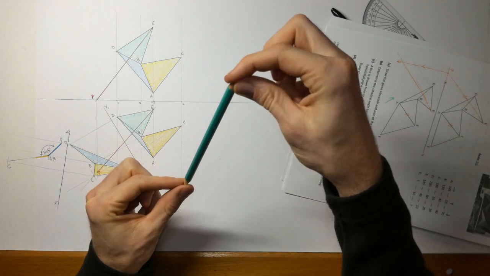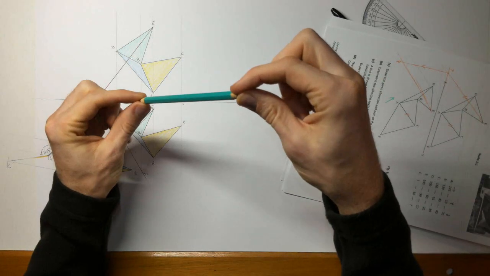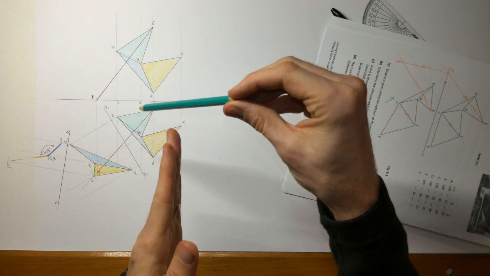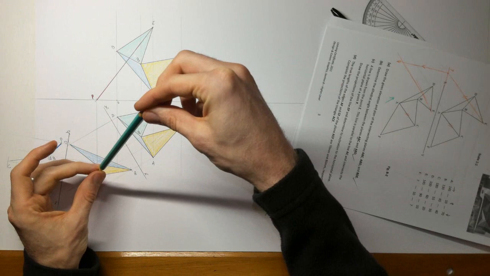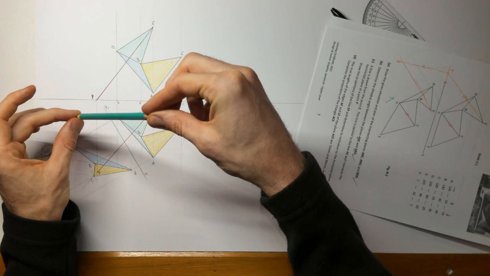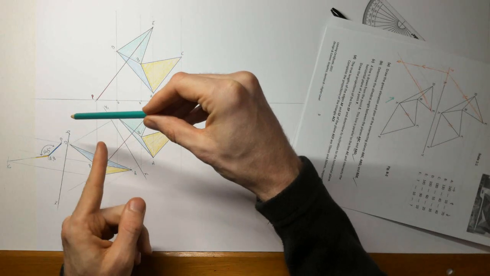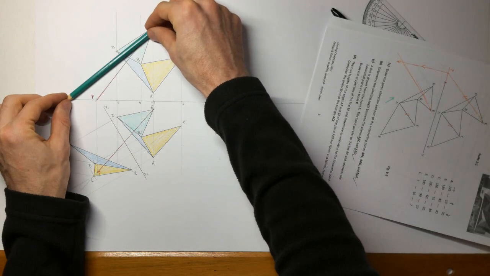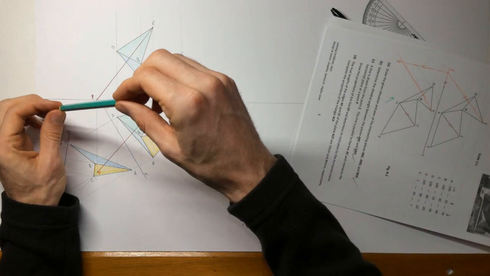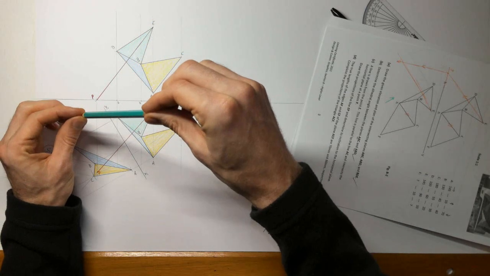So what we want to do is rotate it around so that when we look at elevation, so this is it in plan, sloping like that, we're going to rotate it around so that when we're looking at it in elevation, it's going to be giving us the true angle of that. So that's what we're looking for, the projections of it like that.